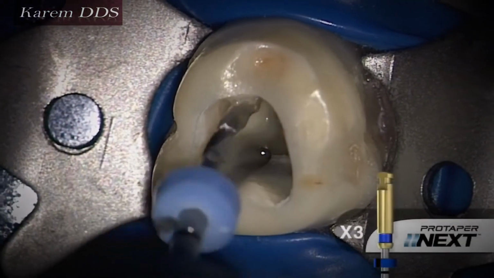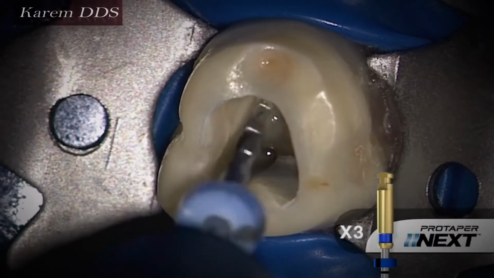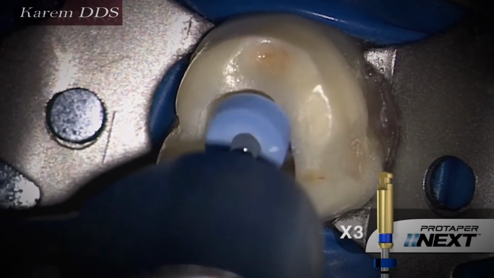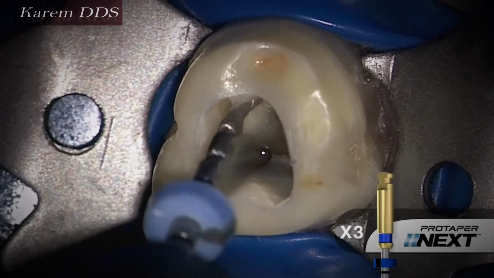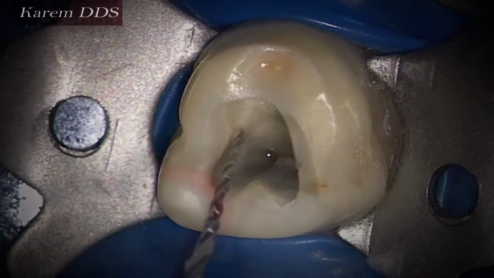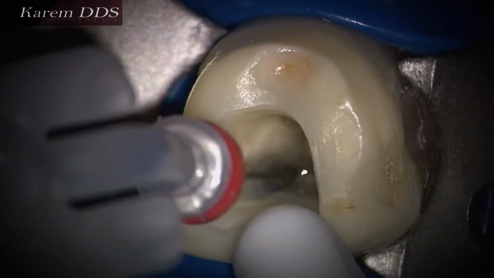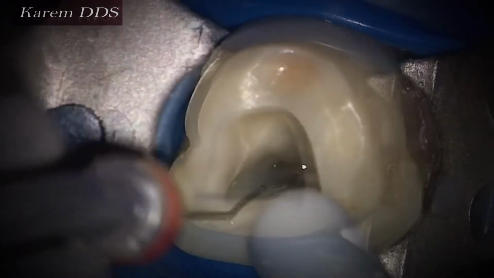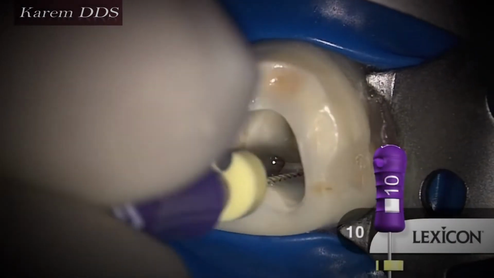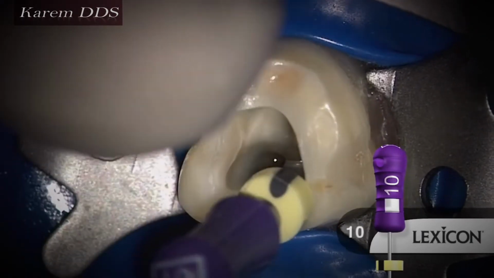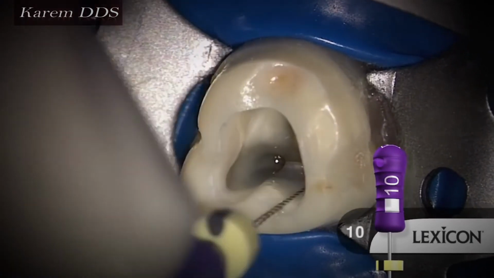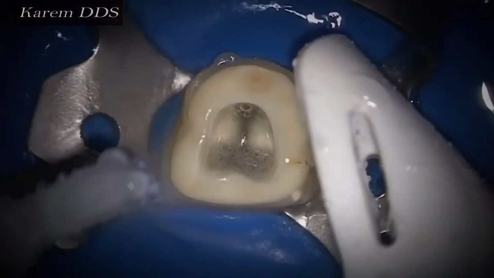Because of these obstacles in accomplishing the complete debridement and total elimination of infection inside the root canal, the goal of cleaning and shaping is to maximize the removal of necrotic and infected tissues, thereby reducing the risk of flare-up and failure of the treatment.